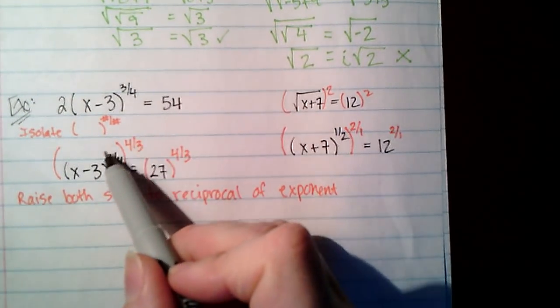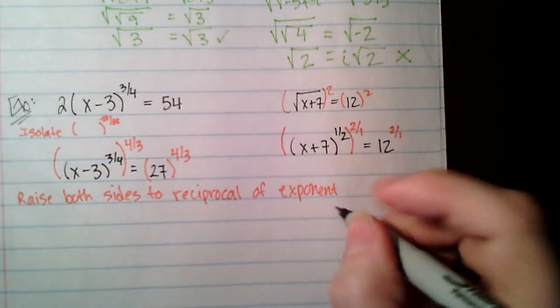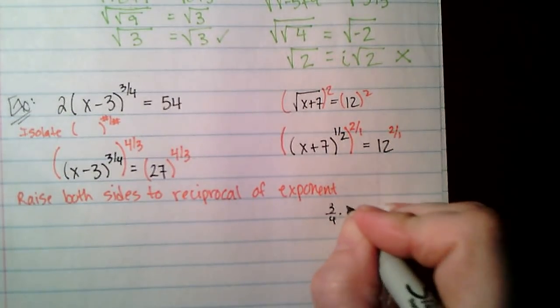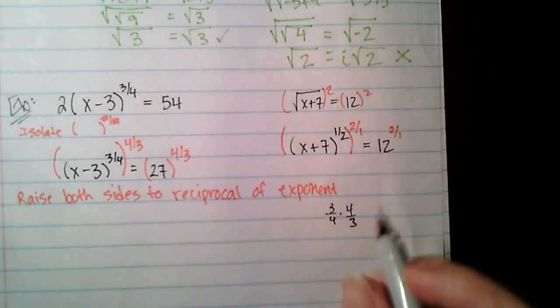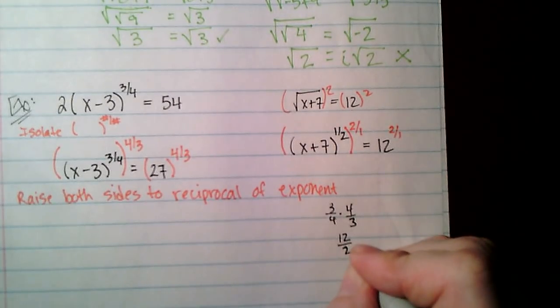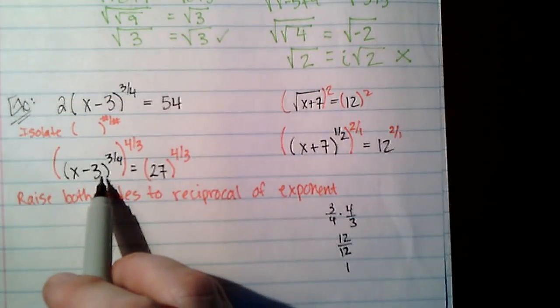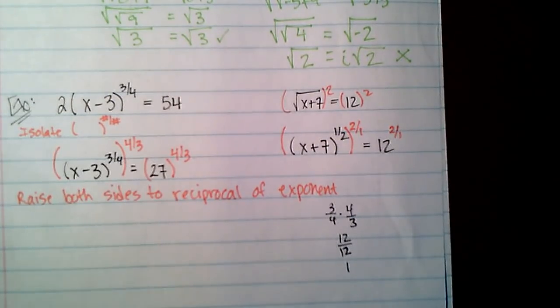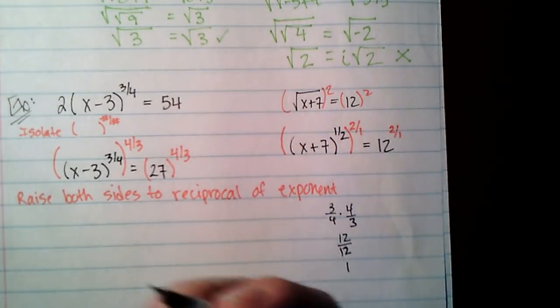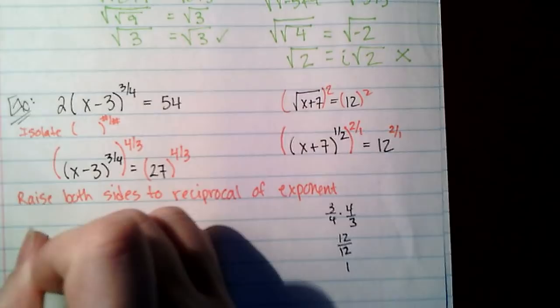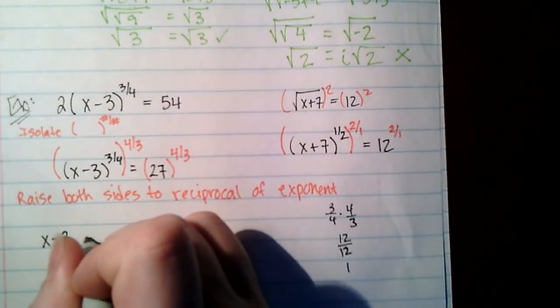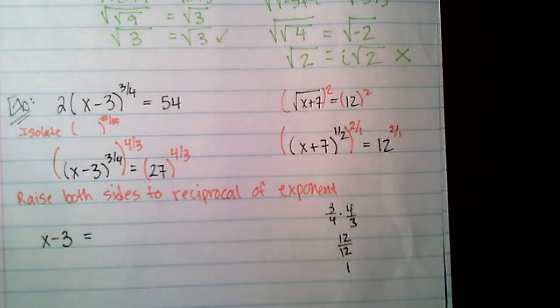So what I'm doing here is 3/4 times 4/3. So 3/4 times 4/3 is 12 over 12, which is 1. So now instead of (x minus 3) to the 3/4 to the 4/3, it's really (x minus 3) to the first power. And we don't normally write that if it's the first power, so we just write x minus 3. And then that equals 27 to the 4/3.